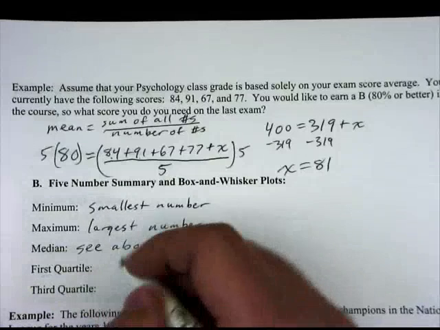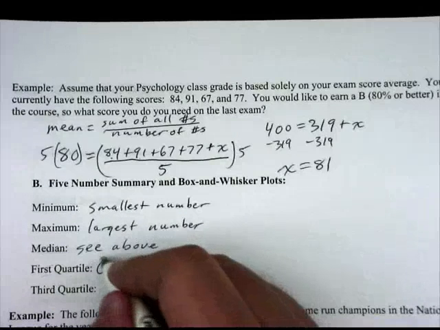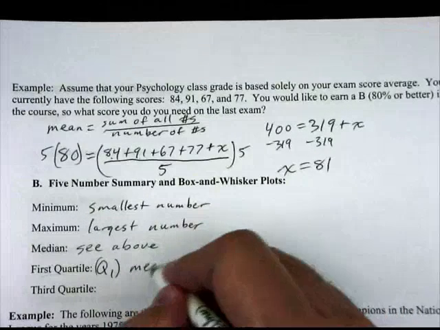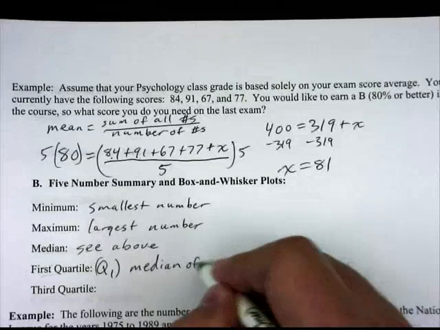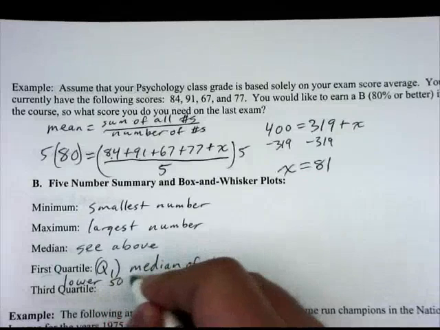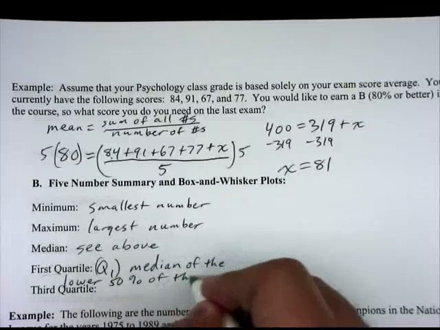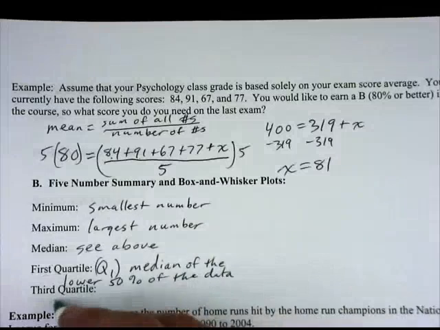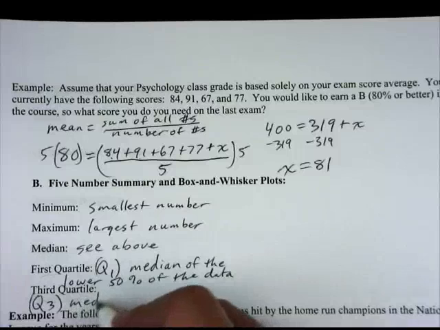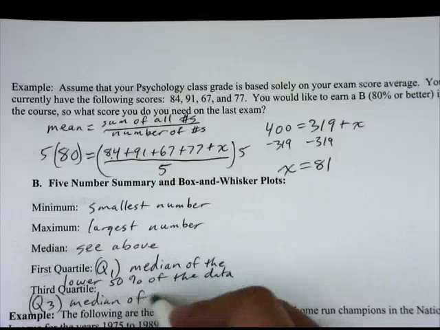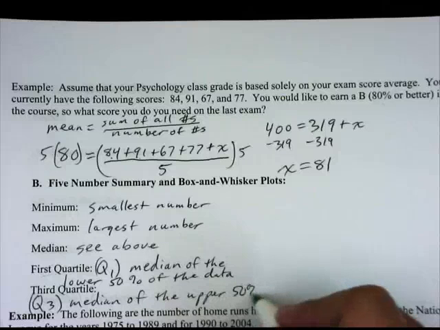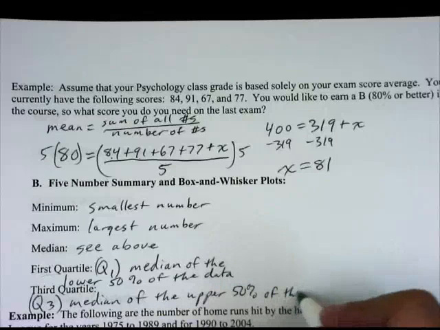The first quartile, which is usually labeled Q1, is the median of the lower 50% of the data. And the third quartile, which is labeled Q3, is the median of the upper 50% of the data.